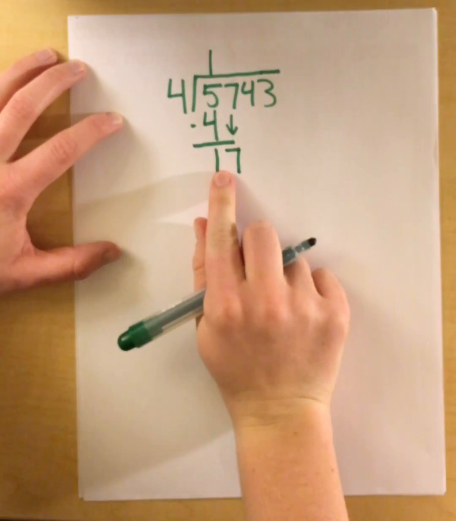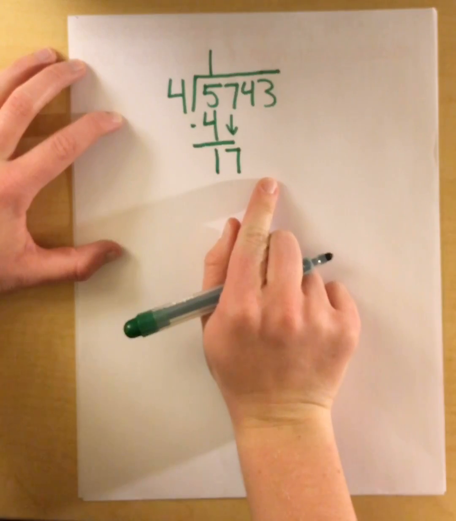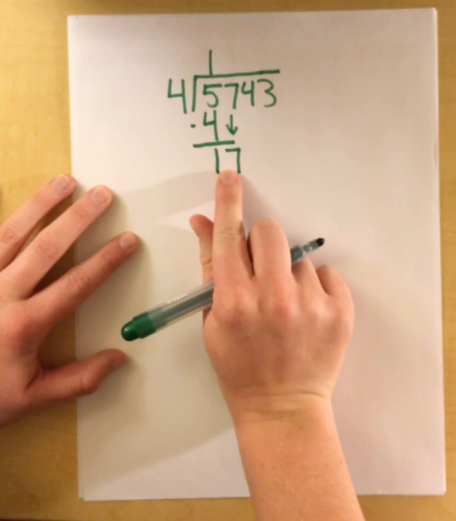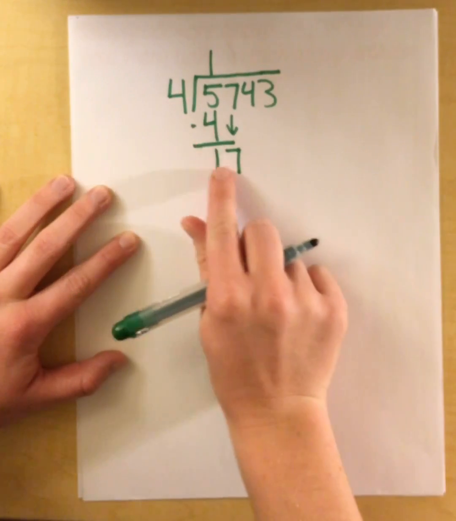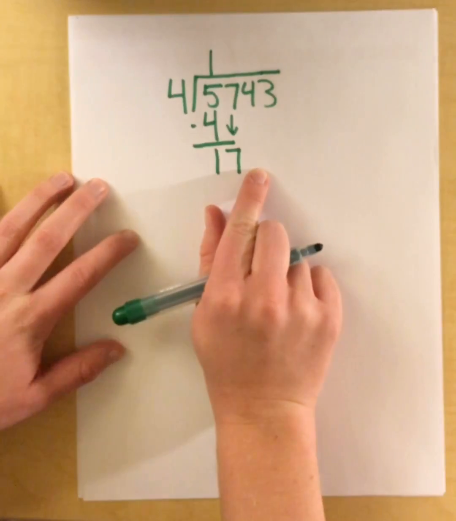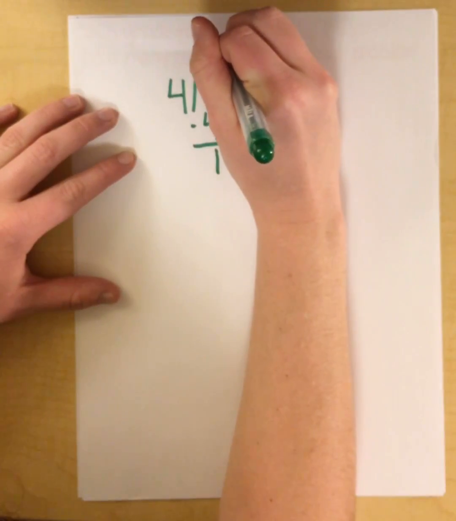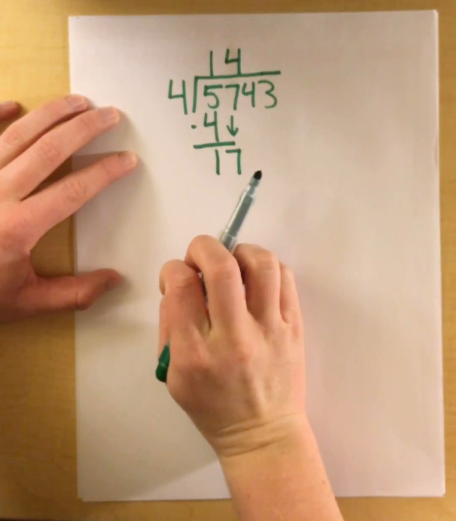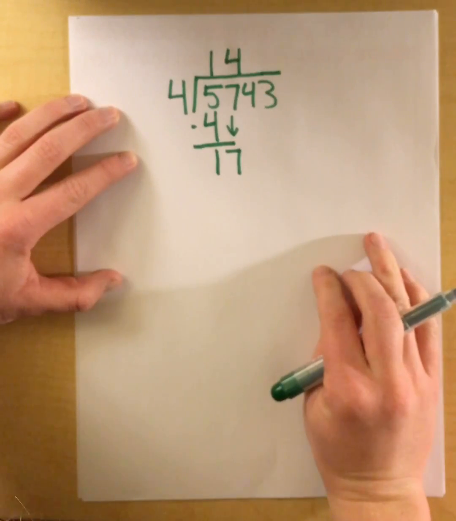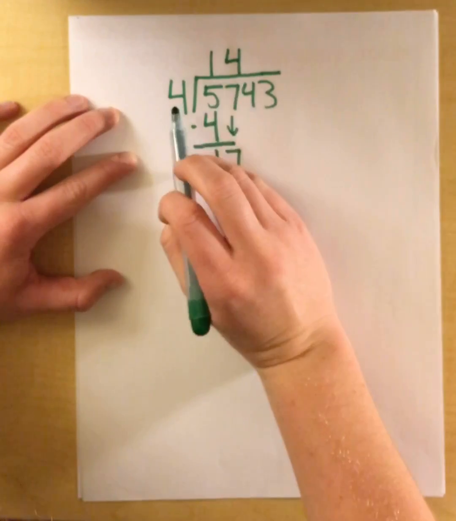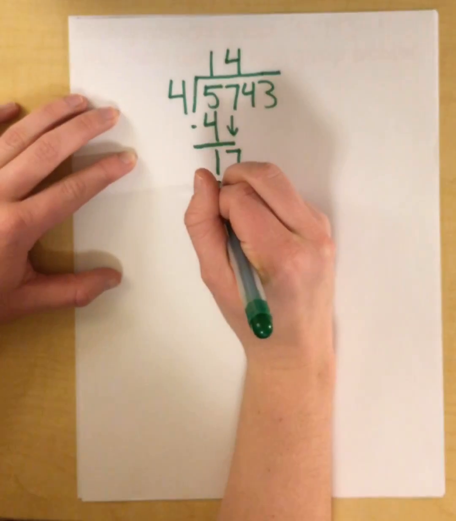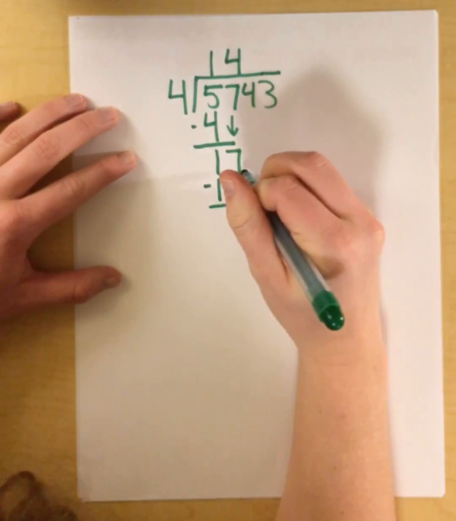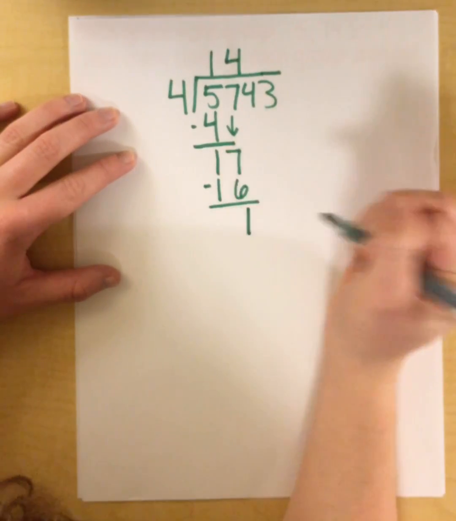So we have 17, or 1,700. So we are trying to see how many times this 4 can go into the 17, or how many times 4 can go into 1,700. We know it can go in there 4 times. So 4 can go into 1,700 400 times. So now we're going to take this 4 and multiply it by 4, which is 16. And now we subtract. So 17 minus 16 is 1.